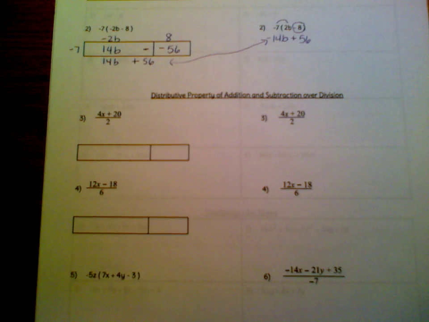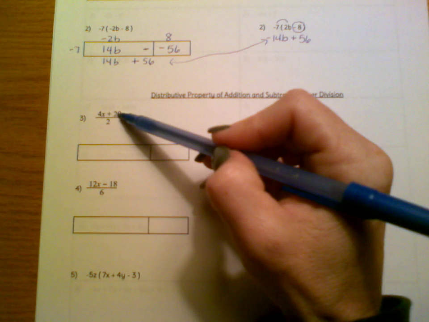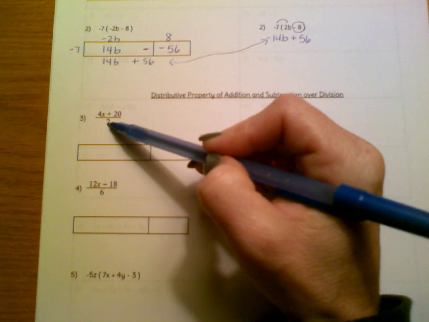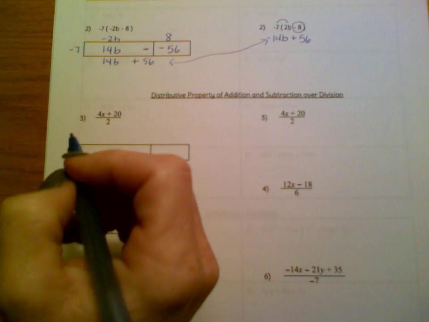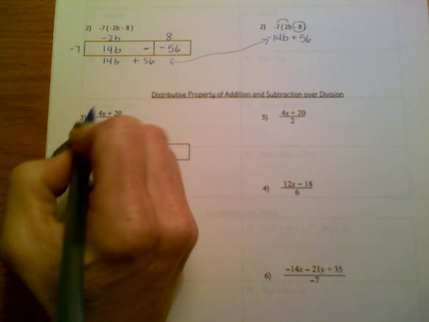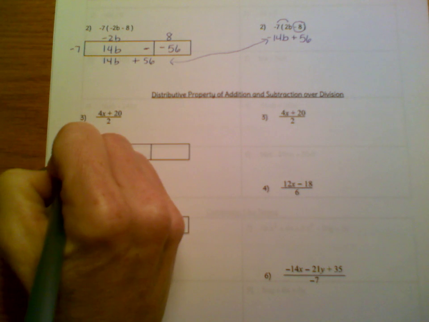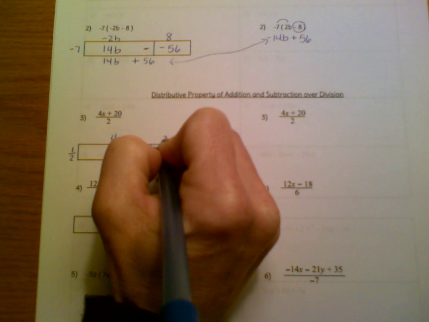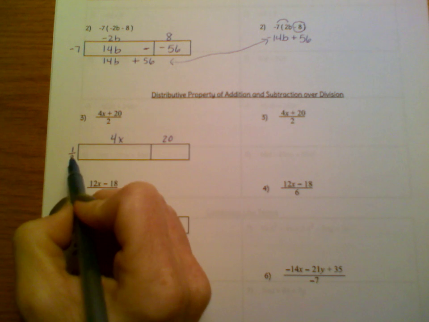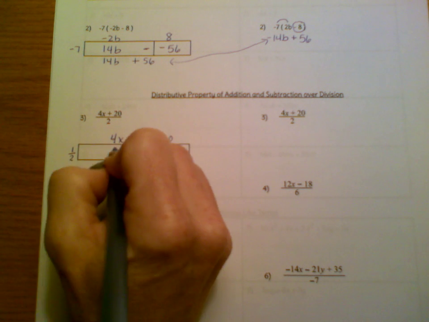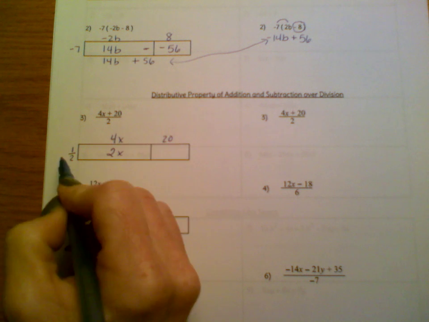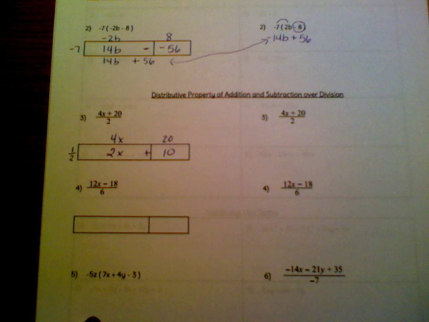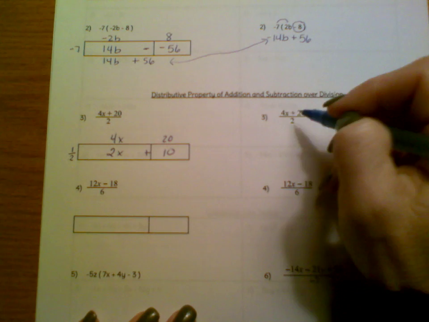So division, this means this entire thing is being divided by 2. So one way to show that is dividing by 2 is the same thing as multiplying by a half. So I could say half of 4x would be 2x, and half of 20 is 10. So I get 2x plus 10.